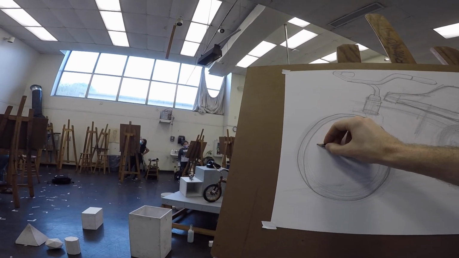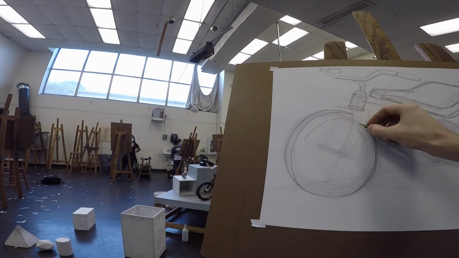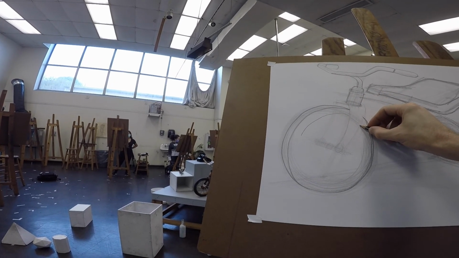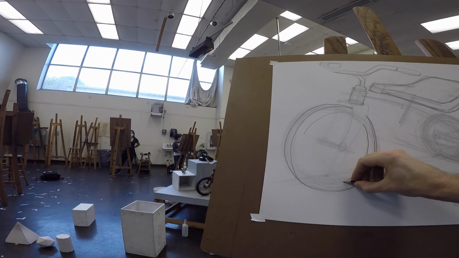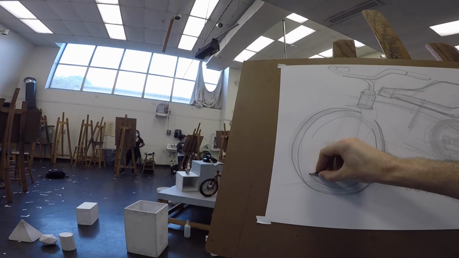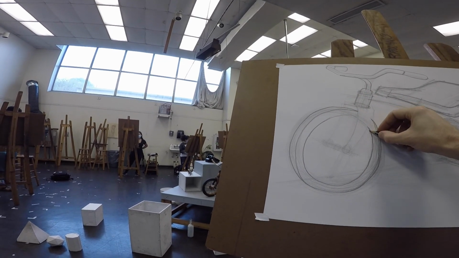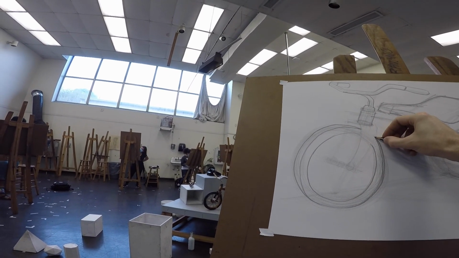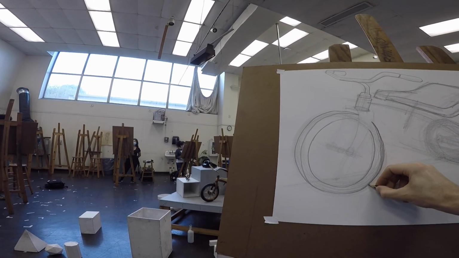And then there's the inside coming around like this. Here, and coming around like that. We need to probably bring that shape in, just round it just a little bit more.